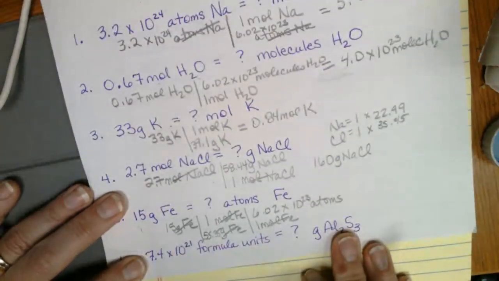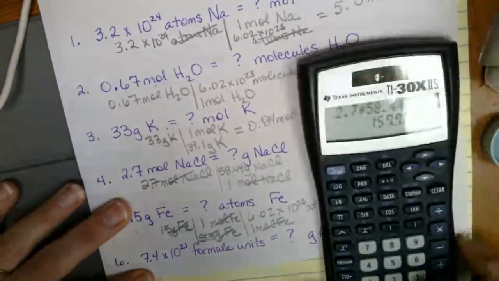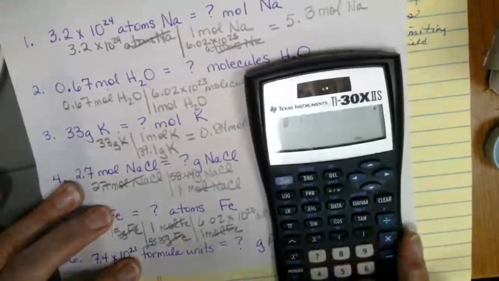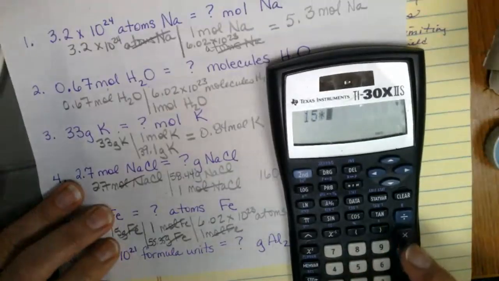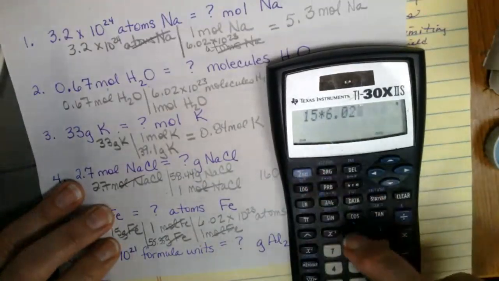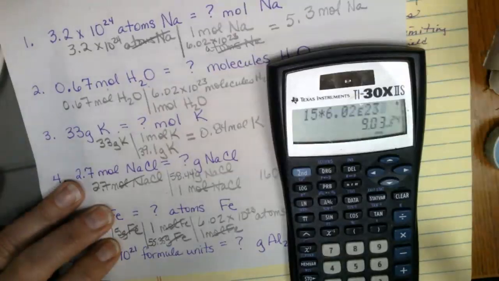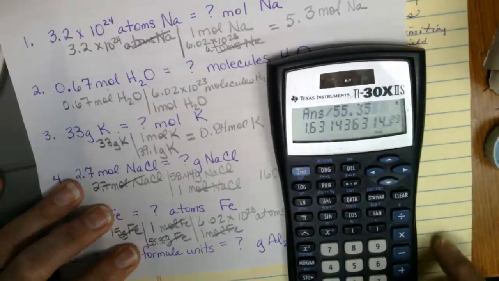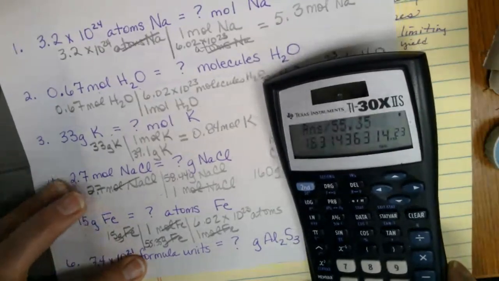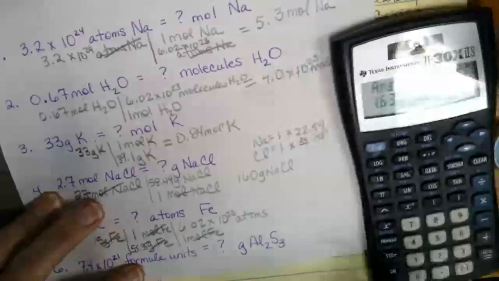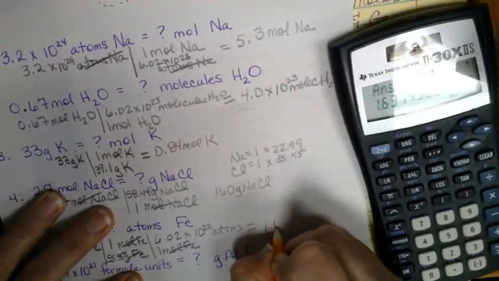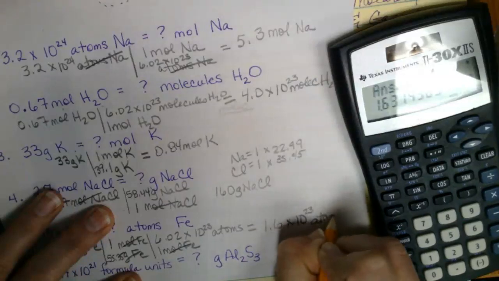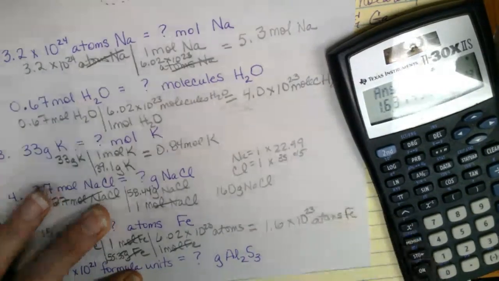Now I'm going to multiply across the top and then divide by the bottom. Now I can do this a couple of ways. I can do it in 2 steps, or I can use the parentheses on my calculator, whichever I prefer. I always like to hit enter. Then I'm going to divide that by 55.35. And it tells me, I get 2 sig figs, 1.6 times 10 to the 23rd atoms of iron.